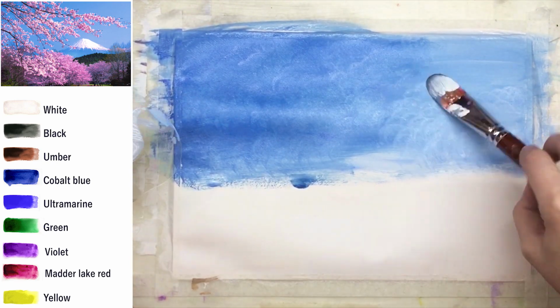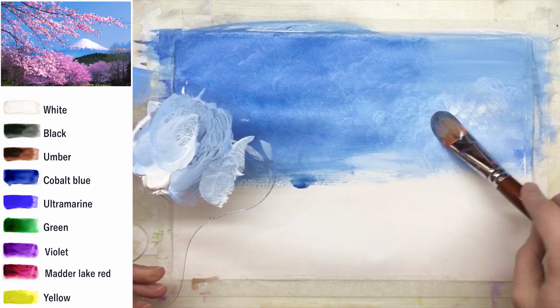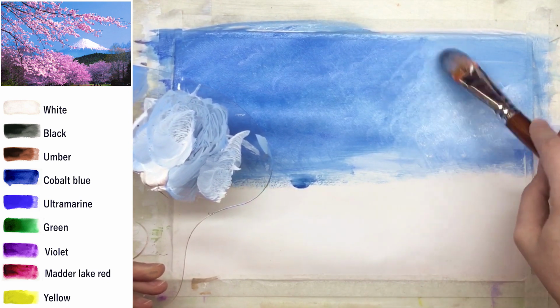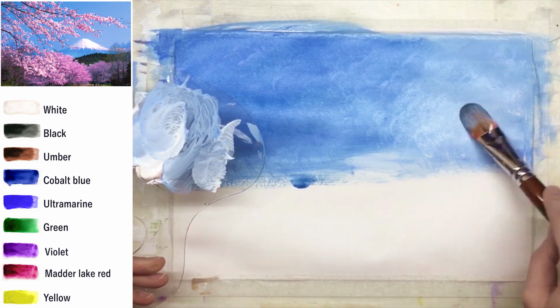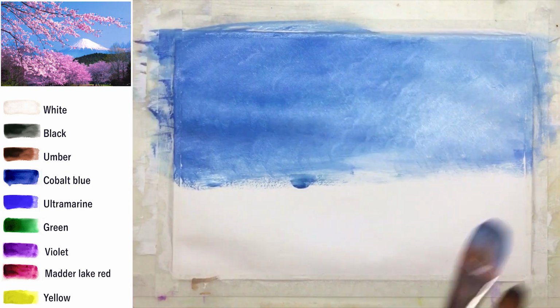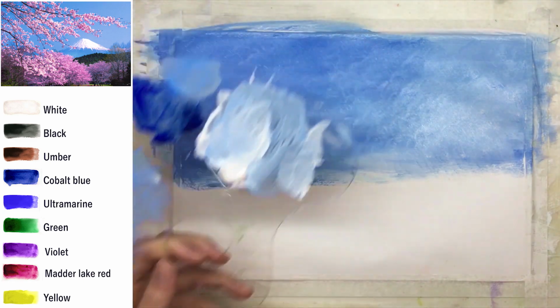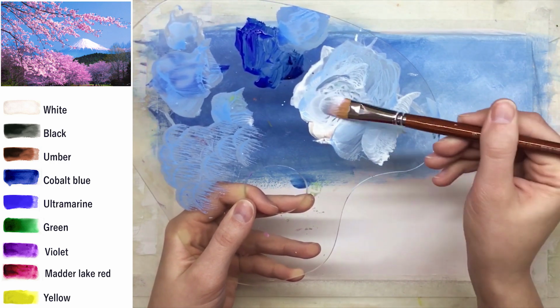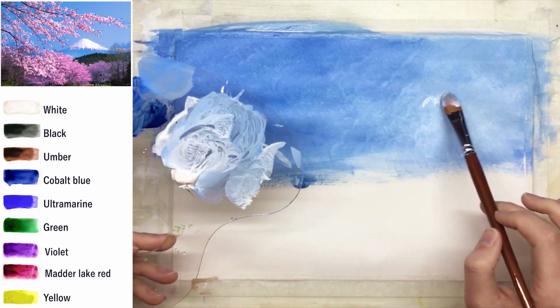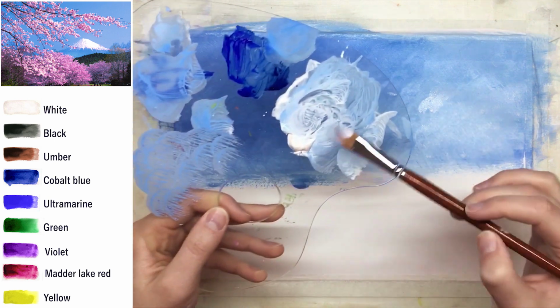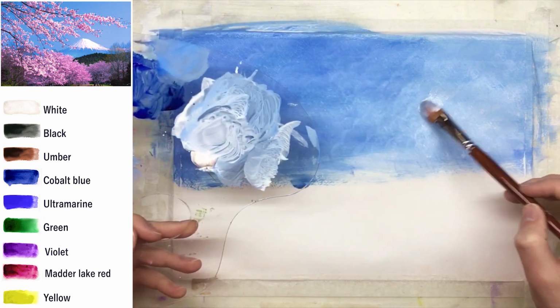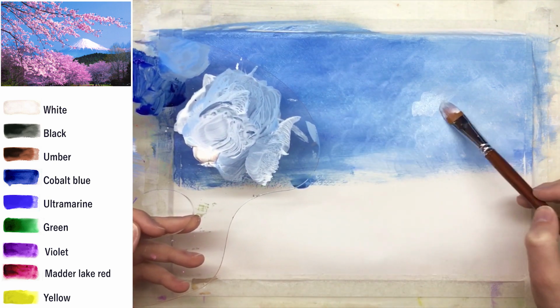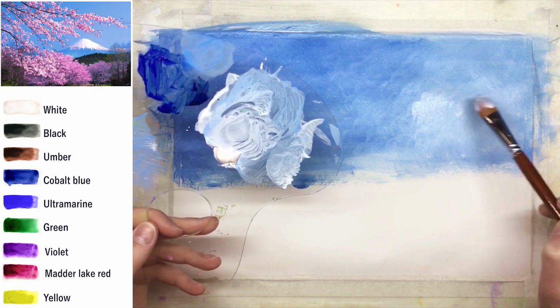If you want to create, for example, more light areas, you can put clear white there as well. And now I think I'm happy enough. I want to take a smaller size brush, the same shape, a flat oval brush, and I want to create some clouds. I think it will look good here.